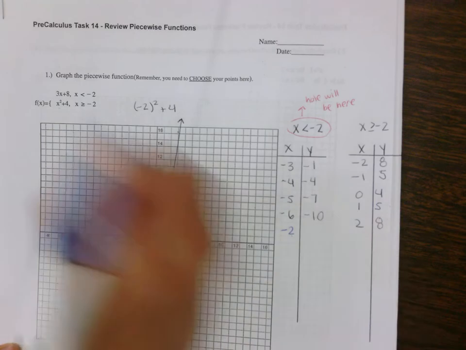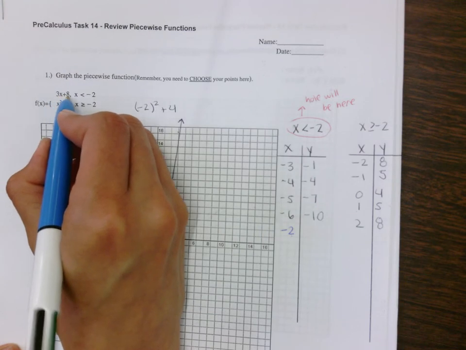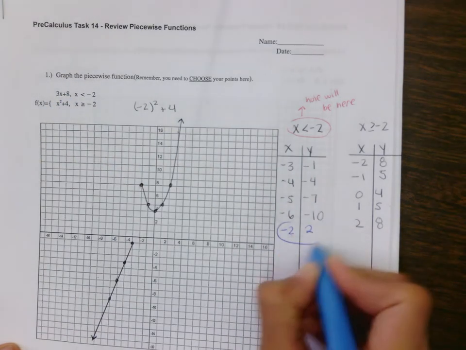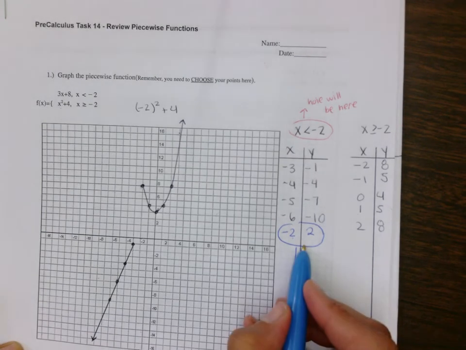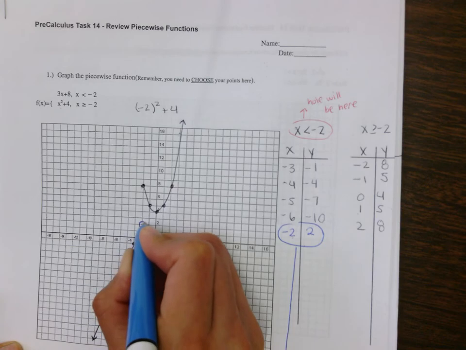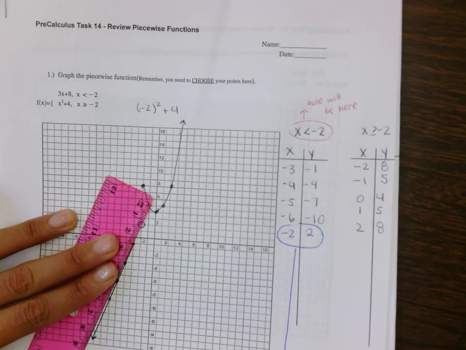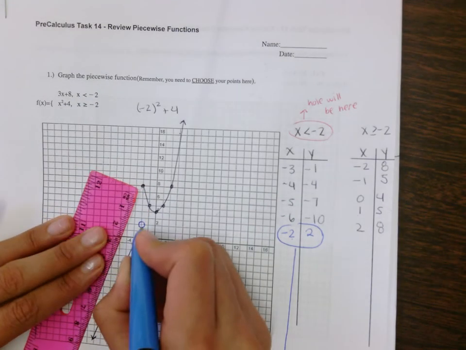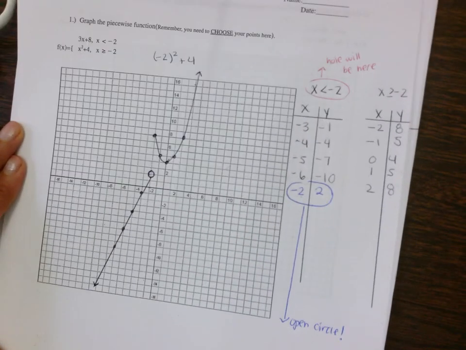So if I put in -2 into my original function, I get 3 times -2, that's -6, plus 8, that's +2. So here I'm going to circle this. This is open circle. So that's how you figure out where the open circle goes. So I'm going to go to -2, 2, open circle, and then we could go ahead and connect that. And now it's part of our graph. So this is how you add in your open and closed circles.